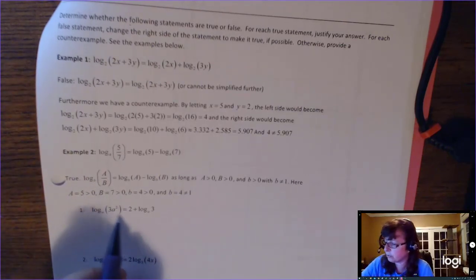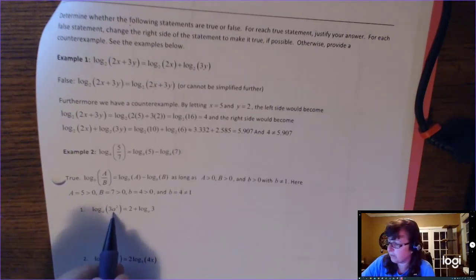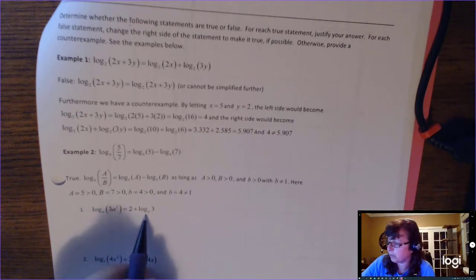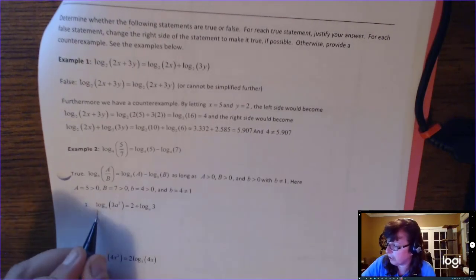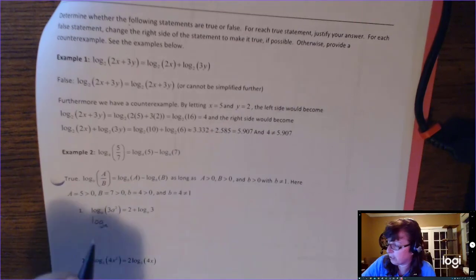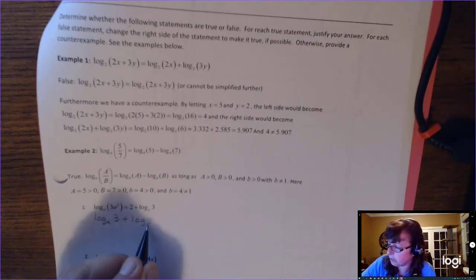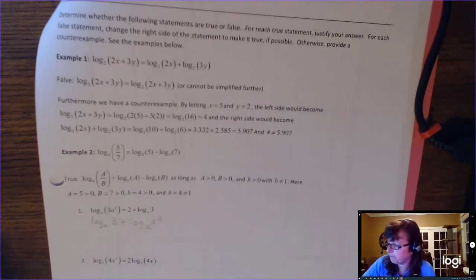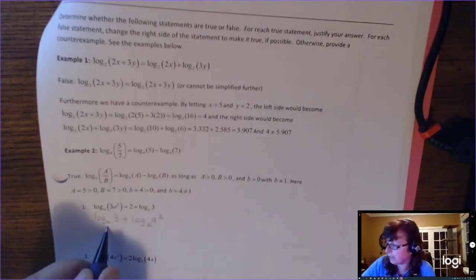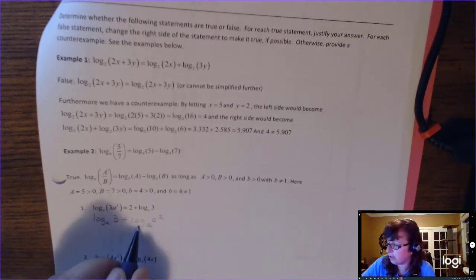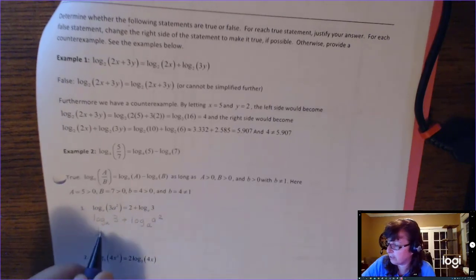So is it true that the log base a of 3a squared equals 2 plus log base a of 3? Well, let's figure it out. Let's just expand the left side. Try not to look at both sides at the same time. So I'm using the product rule here. And then the log base a of 3 you can't do anything with, but the log base a of a squared is indeed 2.